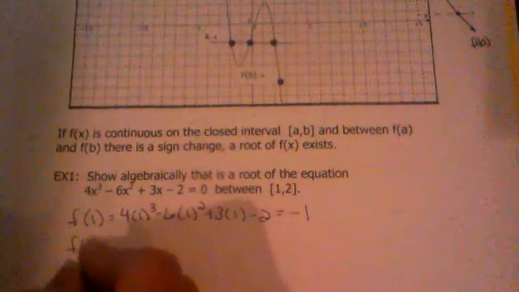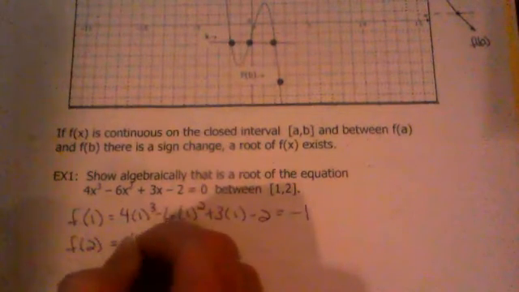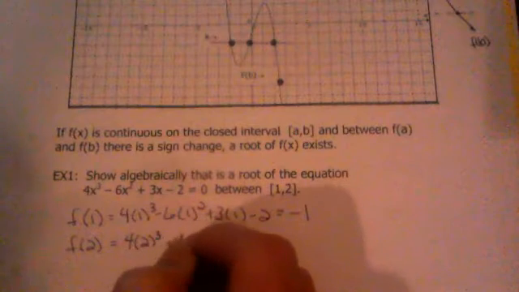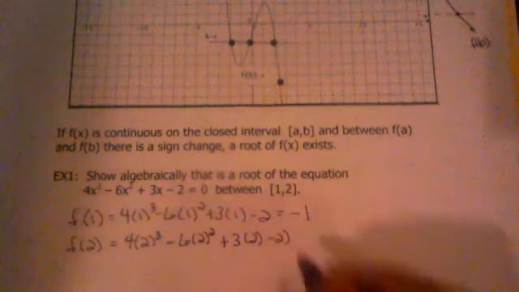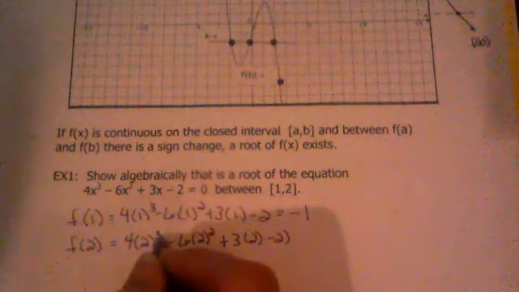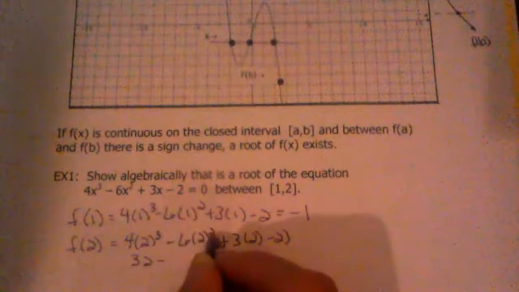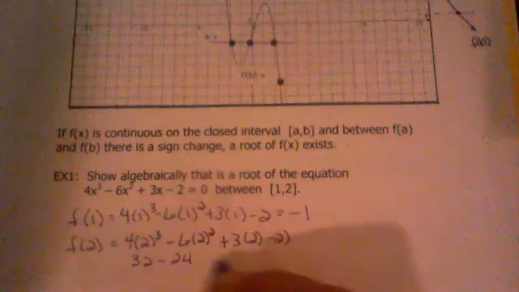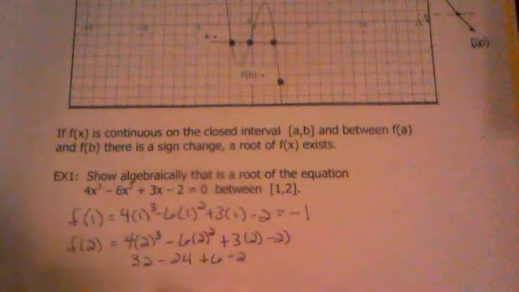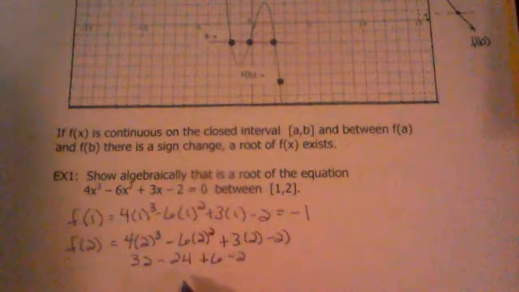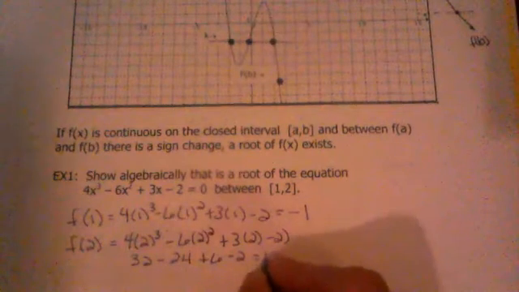F of b, in our case, b is going to be 2. So 4 times 2 cubed minus 6 times 2 squared plus 3 times 2 minus 2. We have 2 cubed is 8 times 4, 32, minus 4 times 6 is 24, plus 6 minus 2. So 32 minus 24 plus 16 minus 2 is 12.